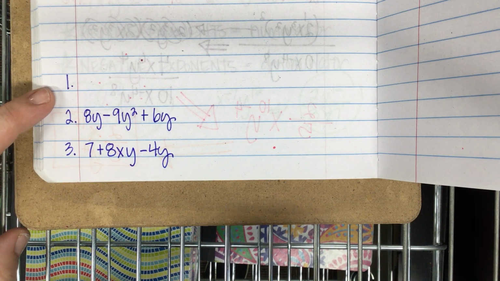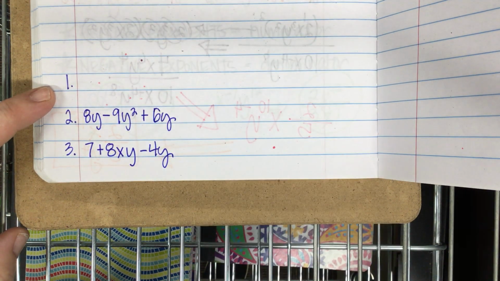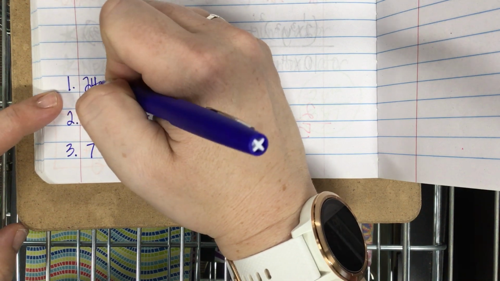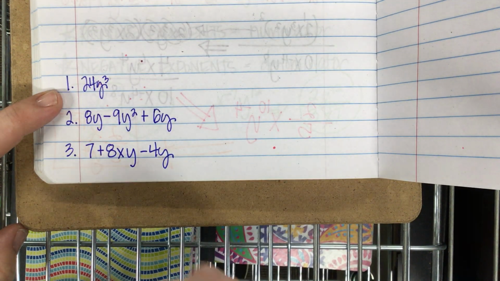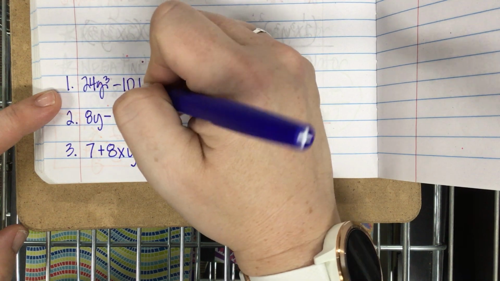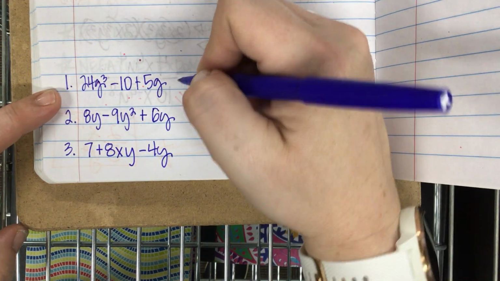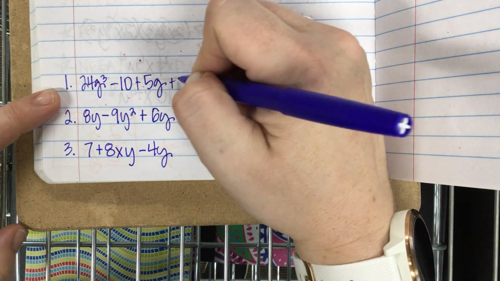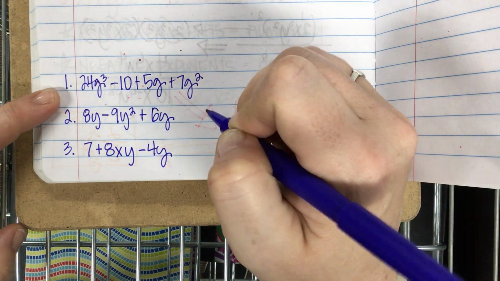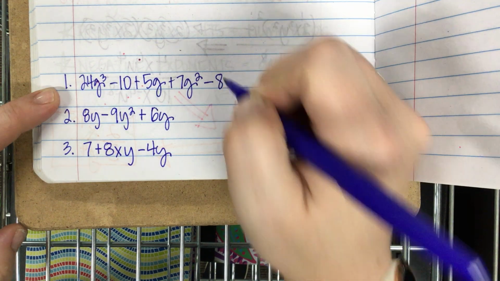Or, yeah, 6y, sorry. And I'll do 24g to the third minus 10 plus 5g plus 7g squared minus 8.